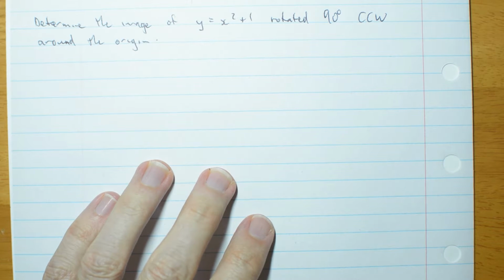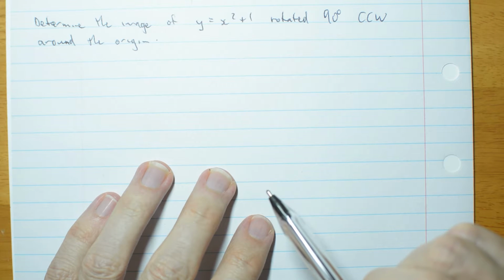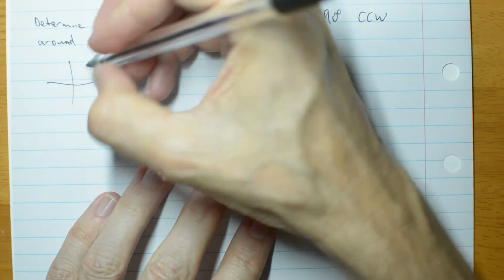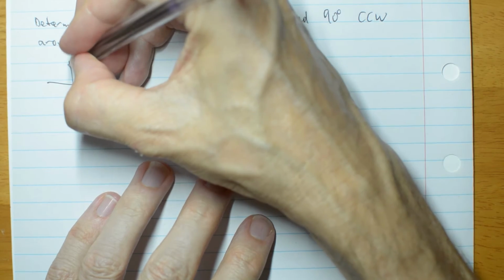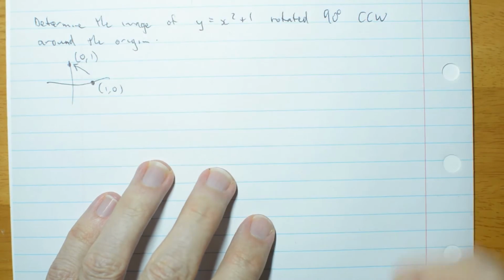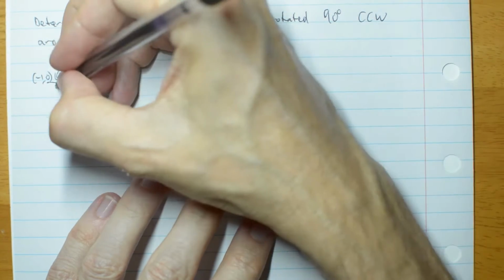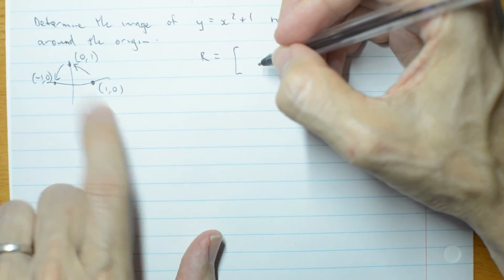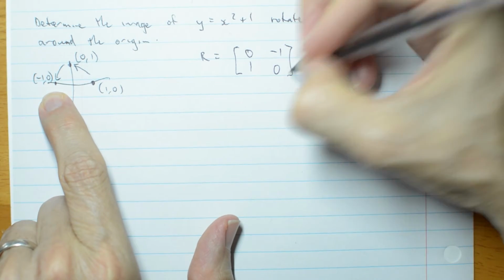Determine the image of y equals x squared plus 1 when it's rotated 90 degrees counterclockwise around the origin. Well, the first thing I have to do is work out my rotation matrix. So this point, (1, 0), is going to end up here, 90 degrees around, at (0, 1). And this point, (0, 1), is going to end up at (-1, 0), down here. So my rotation matrix is: this one's destination is (0, 1), and this one's destination is (-1, 0).